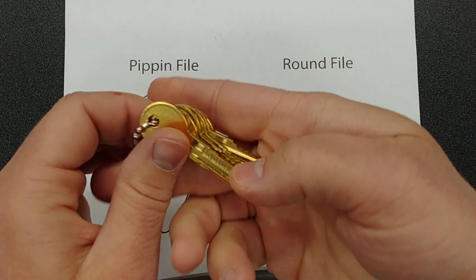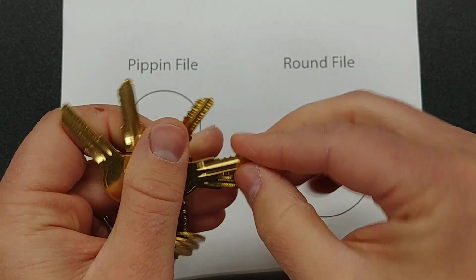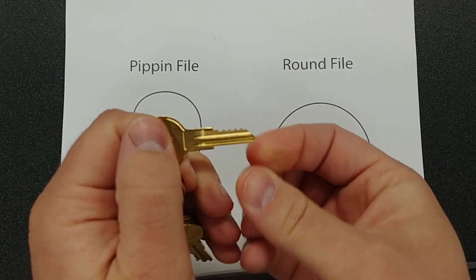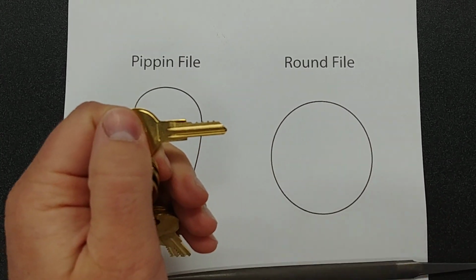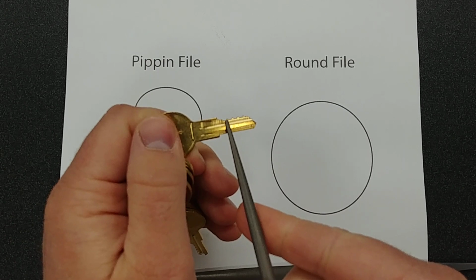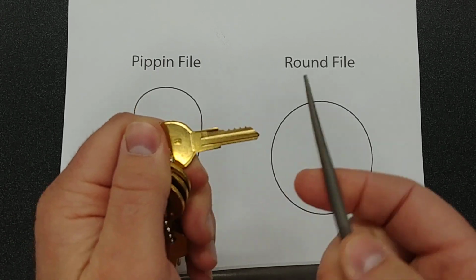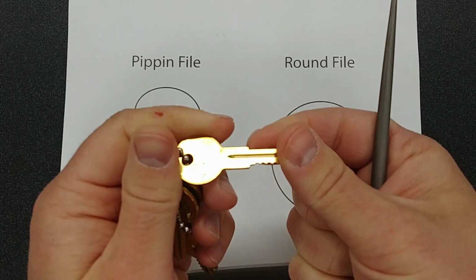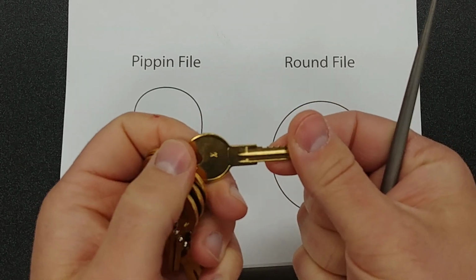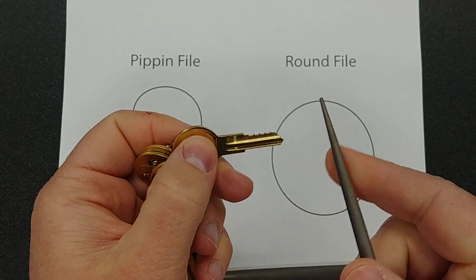Now, why is this important? Let me grab these keys here. So this is just some Y11 space and depth keys. But as you can see here, the width, the root of each one of these cuts is really, really small. And a Y11 like this here is a pretty popular key that you would try to hand file impression.